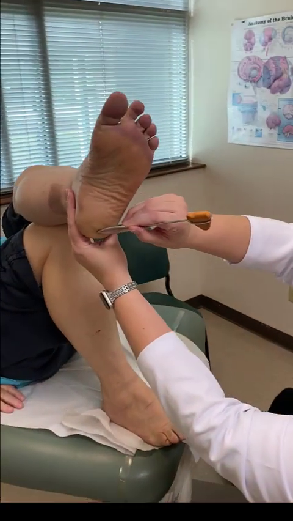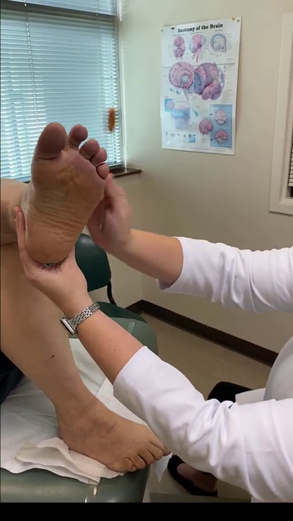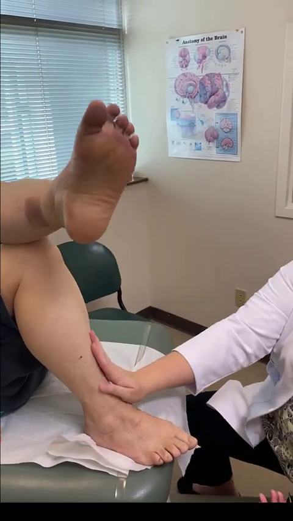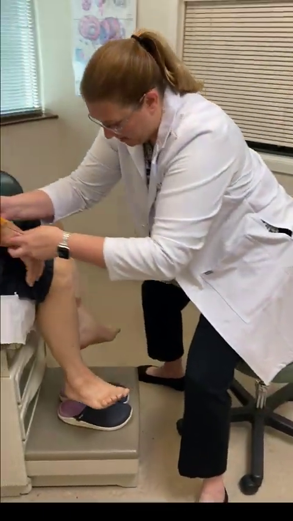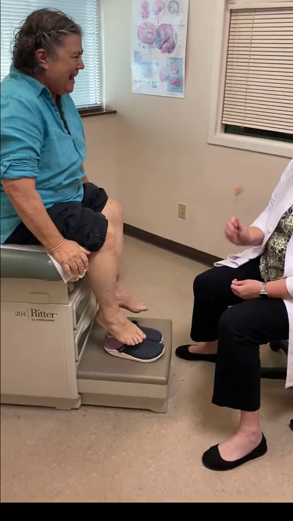Okay, so we just do this and come up. You put a little bit of pressure in it, but don't be mean. You do need to put a little bit of effort into that reflex, okay? So we're done there, and always assist your patients if they need to sit up, especially when they're old. Yep, so those are the reflexes.